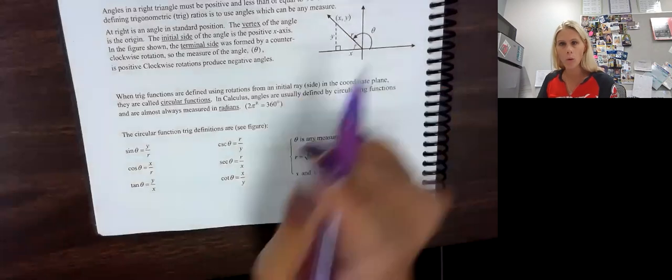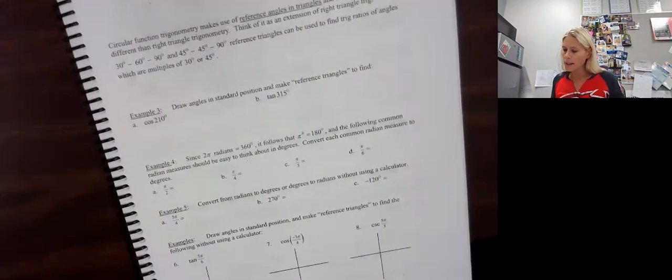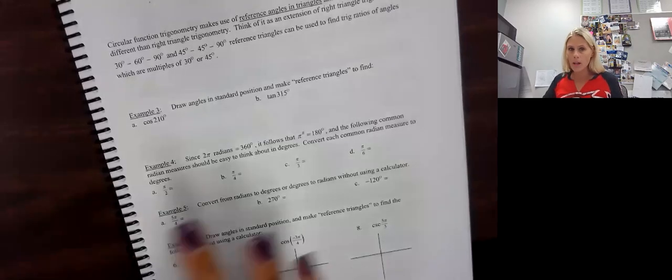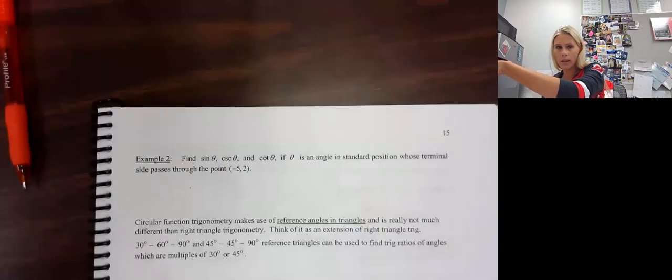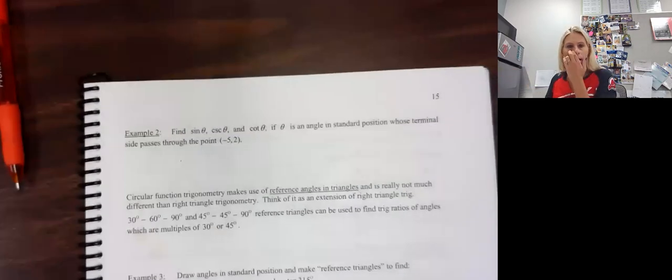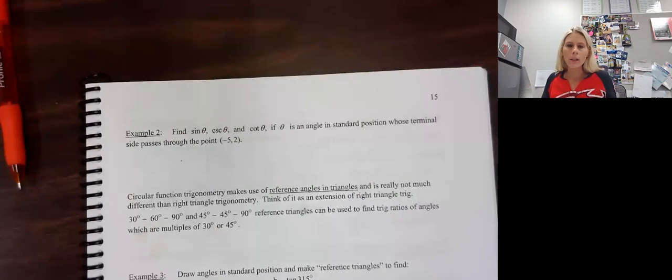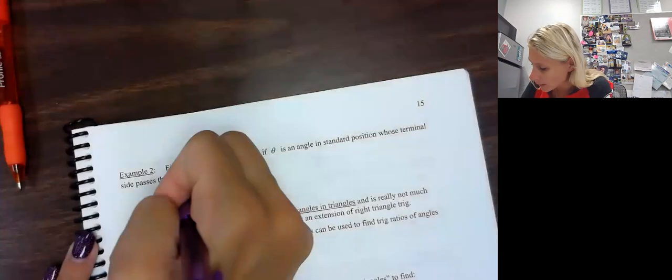So remember the coordinates of your unit circle. All right, so what we're gonna do here is practice with example 2. We're gonna find sine, cosecant, cotangent if theta is an angle in standard position whose terminal side passes through -5, 2. So let's show you what that looks like.